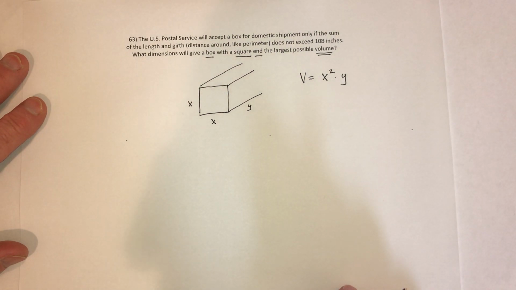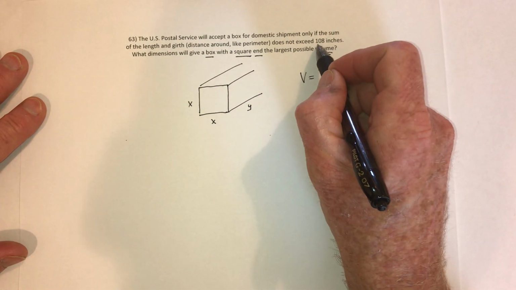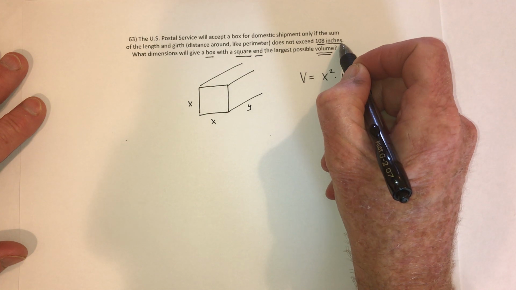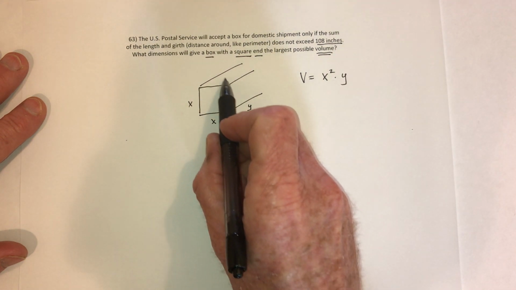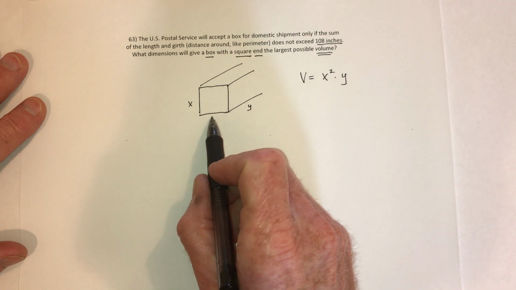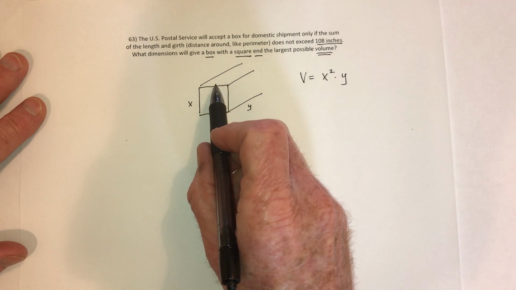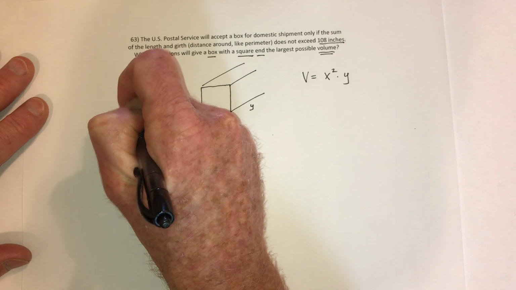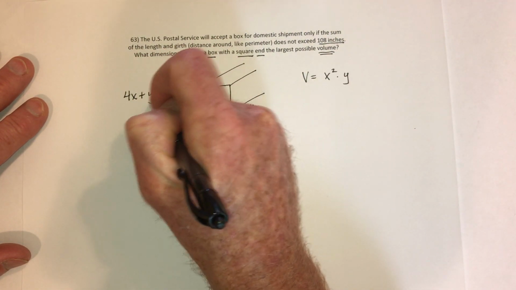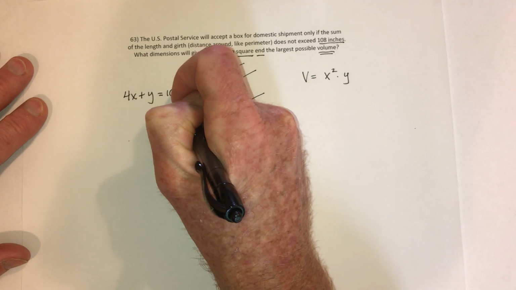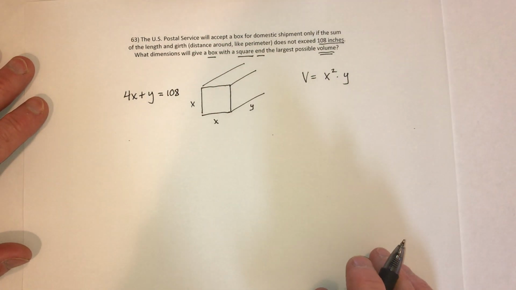That's the main equation. The other equation is going to use this 108, which is saying if you find the perimeter, so going around the edges of the box, that would be an x plus another x plus another x plus another x, plus its length. At the very most, that could equal 108.